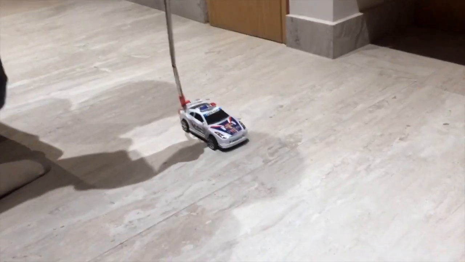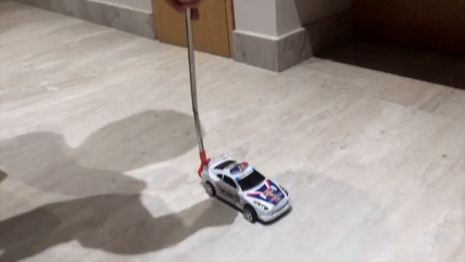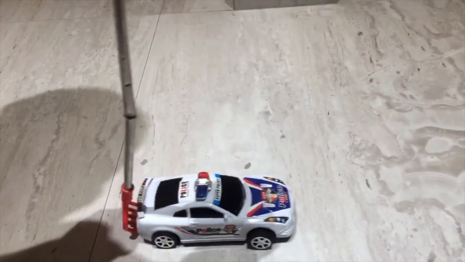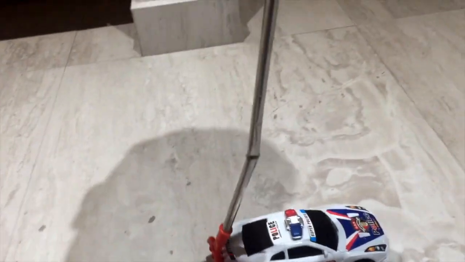So in this example we'll be using a car, and let's do the experiment. The experiment is that a car is at first doing a velocity of 5 meters per second, and then it accelerates.